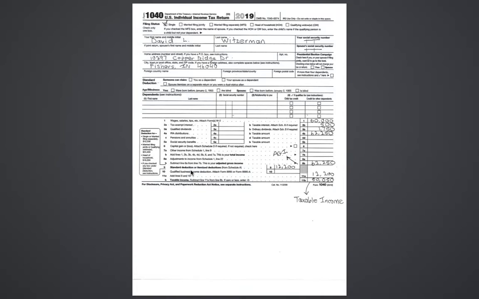Now you're able to take a standard deduction, and these standard deductions have increased significantly since the tax law changed in 2018. And for an individual, so for a single filing status, you're able to take a standard deduction of $12,200. And you have a choice of going to the standard deduction or itemizing your deductions. But most people are going to use the standard deduction because it's so high, and the itemized deductions are probably not going to equate to that amount.